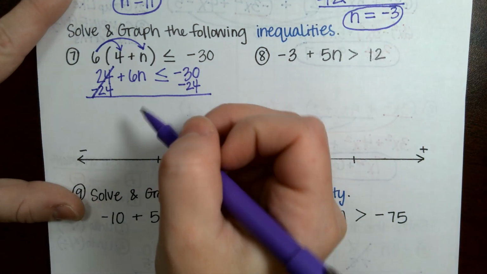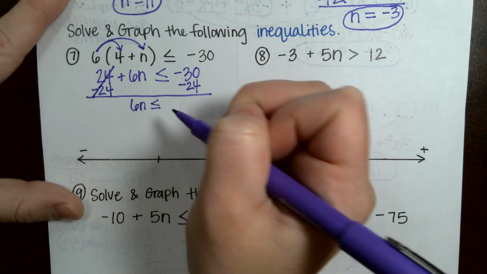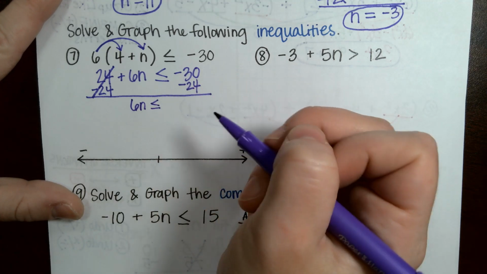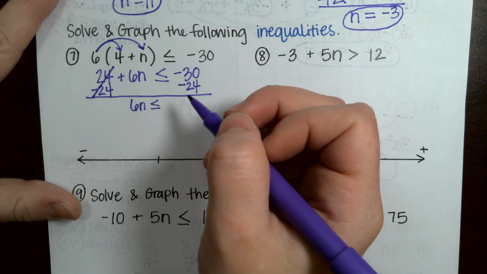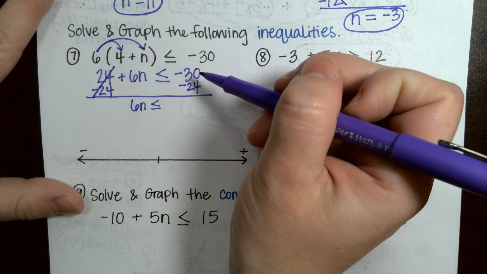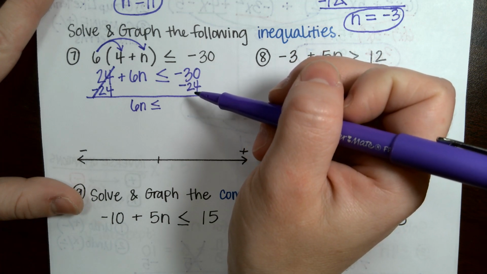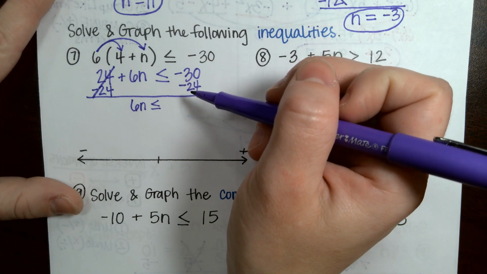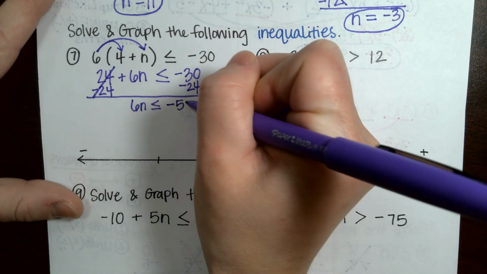Let me know what you get for that. Yes, negative 54. If anybody is not getting that answer, let me know and we can go over it. Negative 30 minus 24. You got negative 54. Good, good. Awesome.